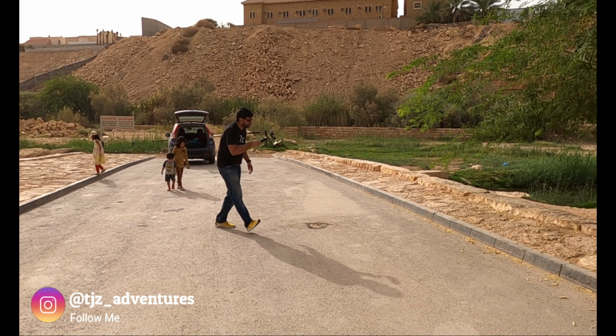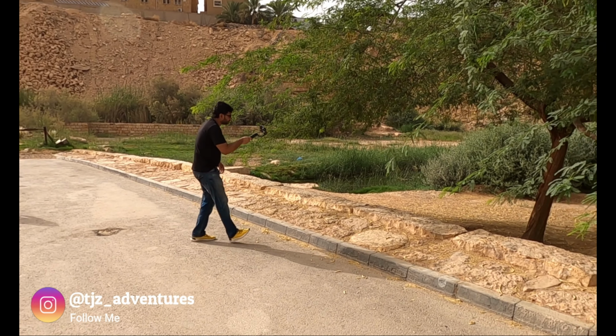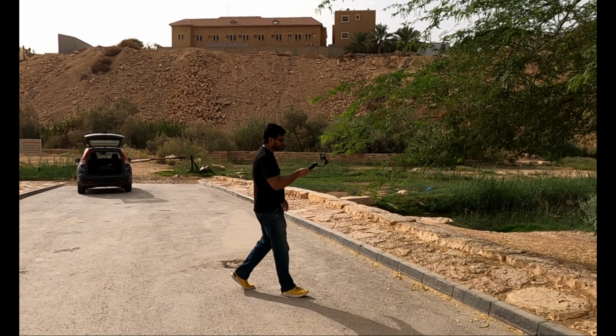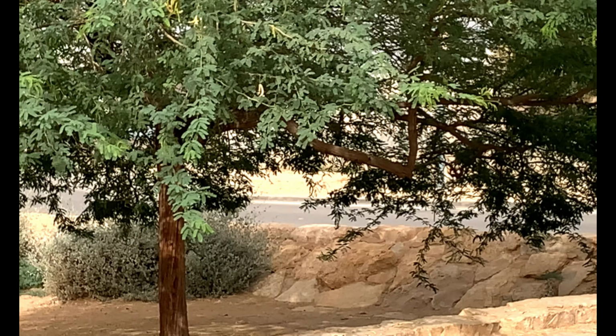You have to go towards the object, meaning you have to move forward to the object. This way you can achieve a vertigo effect.